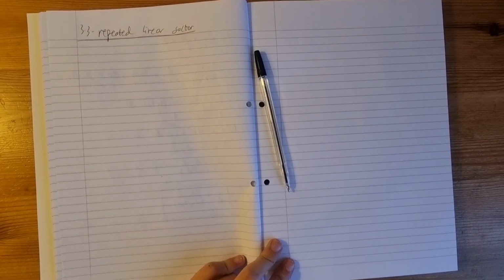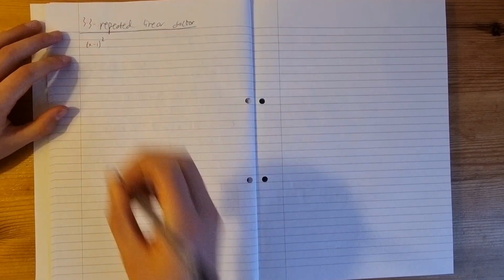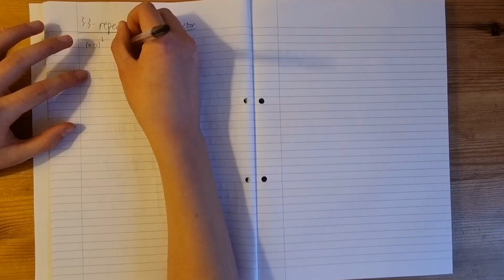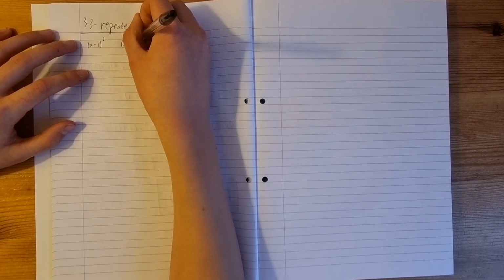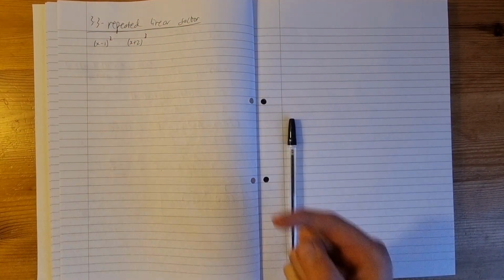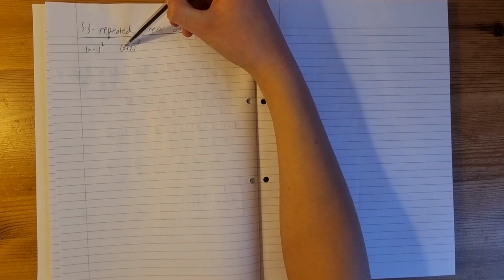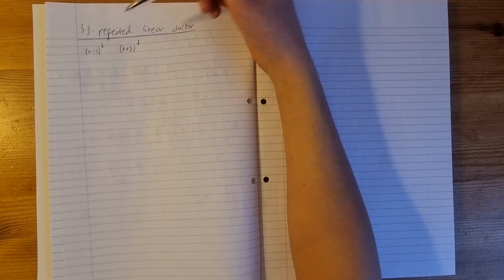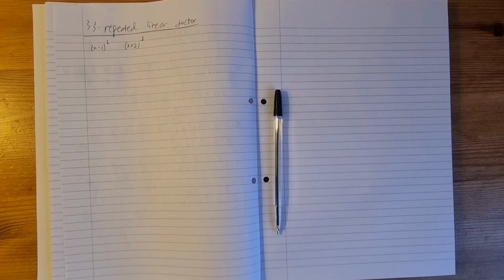In this video, we'll be looking at how to split fractions which have repeated linear factors in the denominator into partial fractions. So, first of all, what do we mean by repeated linear factors? Well, for example, x minus 1 squared is a repeated linear factor. x plus 2 cubed is also a repeated linear factor. So any linear factor, which means the highest power, the degree, is 1. And then if it's to the power of something greater than 1, that means it's repeated.